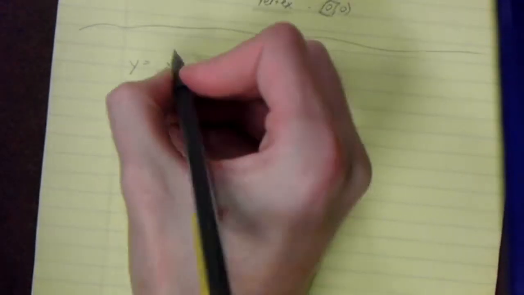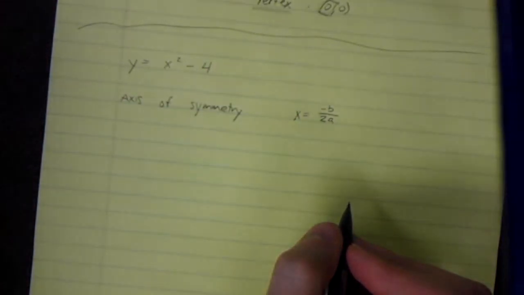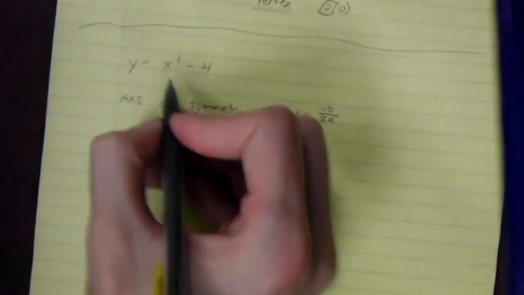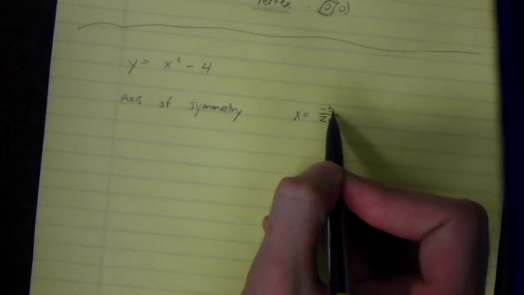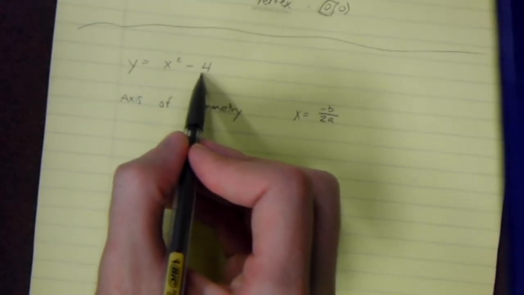In this case, x squared minus 4, I guess I was talking about what a and b are. A and b are the numbers in your equation. A is the number in front of the x squared term. B is the number in front of the x. And if we had c, well, c would be the number that doesn't have an x at all. The constant term.